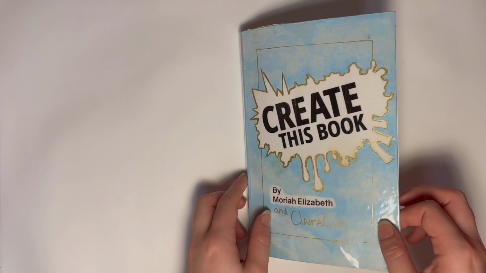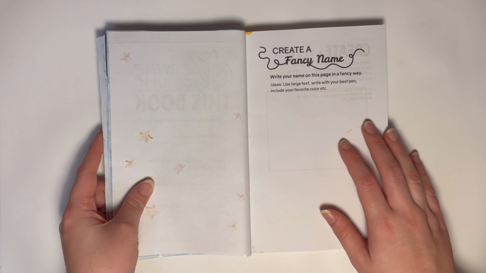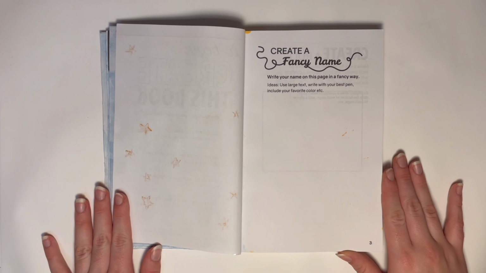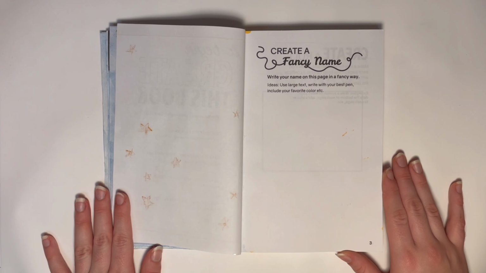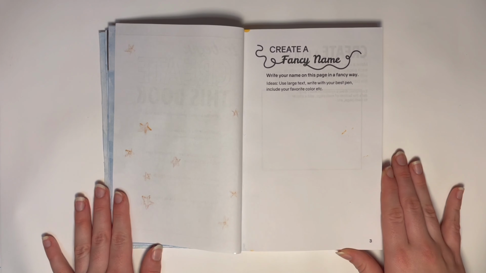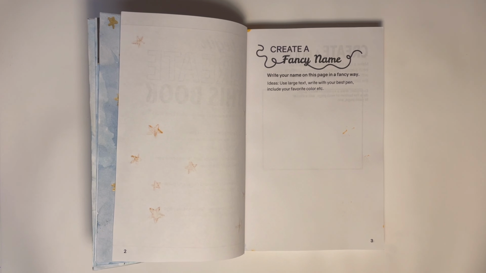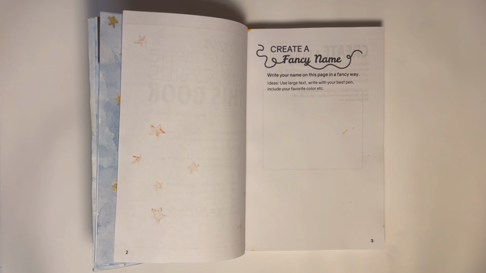The prompt we have today is create a fancy name. Write your name on this page in a fancy way. Ideas: use large text, write with your best pen, or include your favorite color, etc. Let's get started with the first prompt.